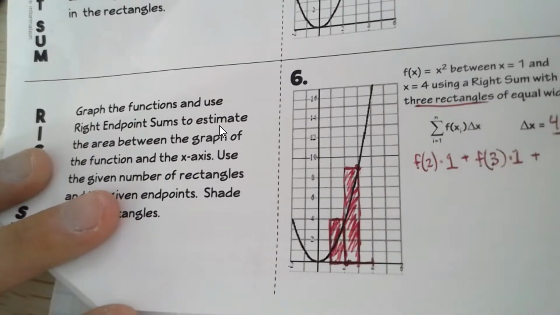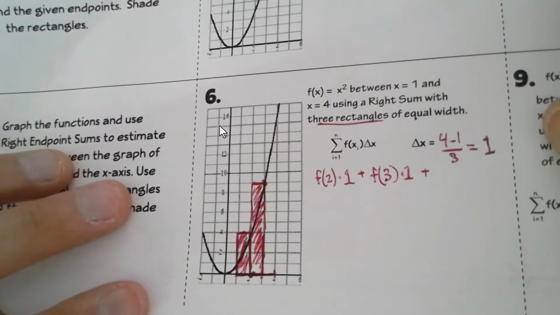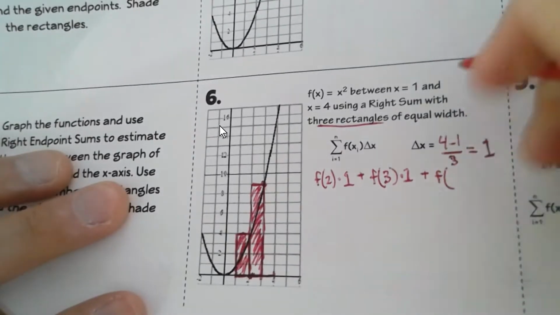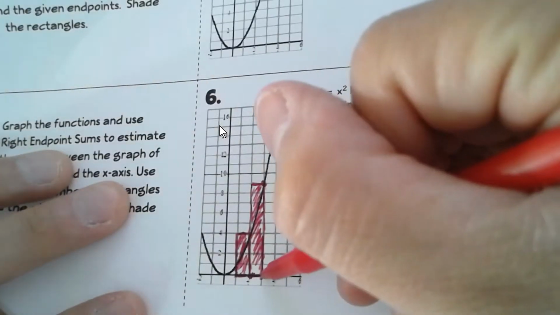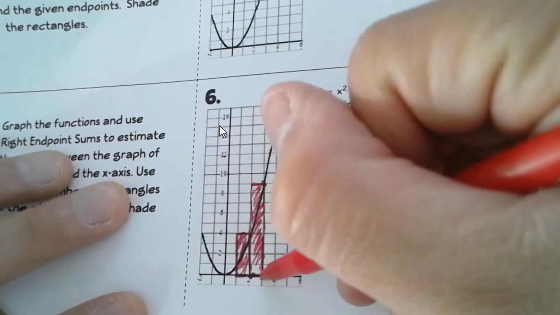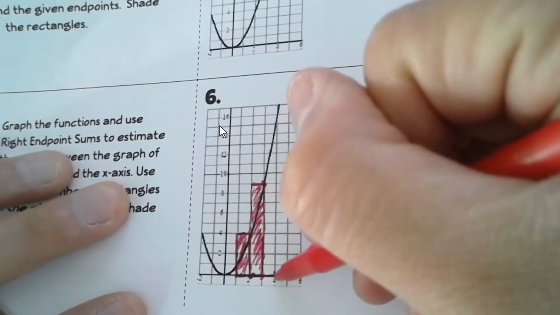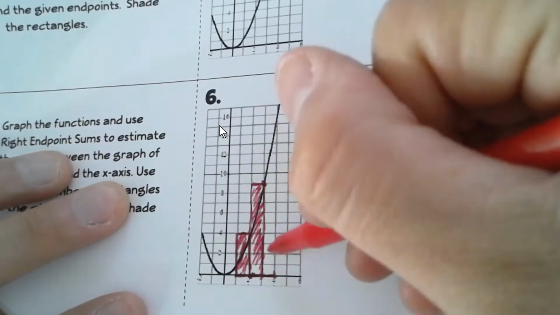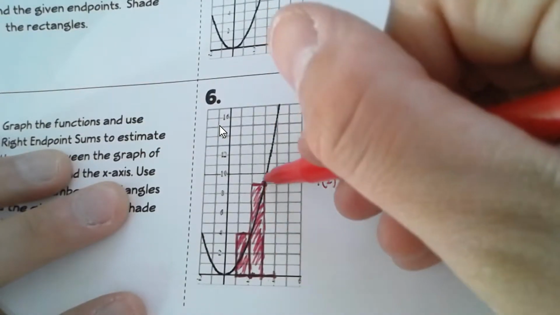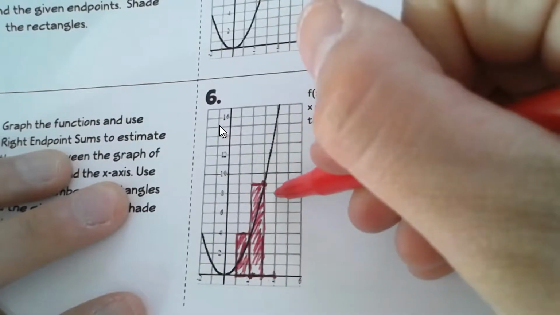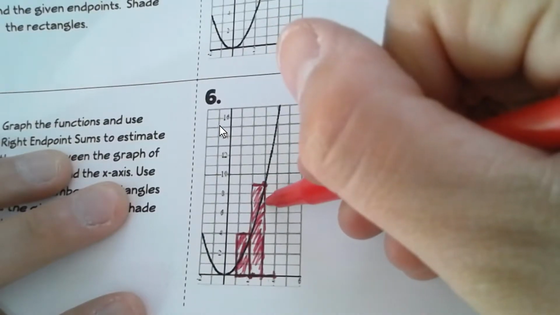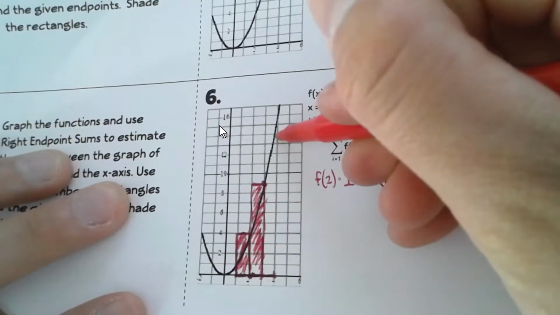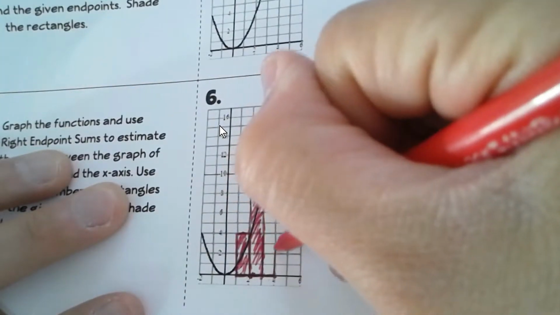And that final rectangle should be right here. So it goes from x equals 3 to x equals 4. Again, the base is determined already. That's going to be a space of 1. But the height is going to be determined either by the left-hand height or the right-hand height. So either f of 3 or f of 4. But since this is a right sum, we're going to go with the right-hand height, which is at x equals 4.